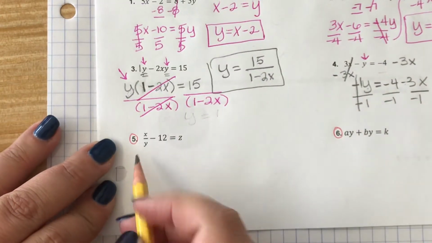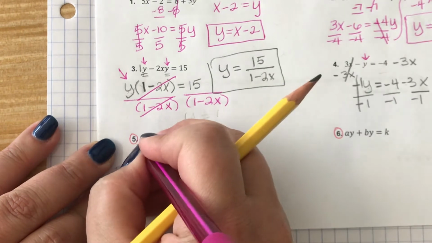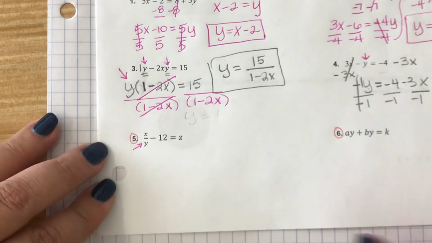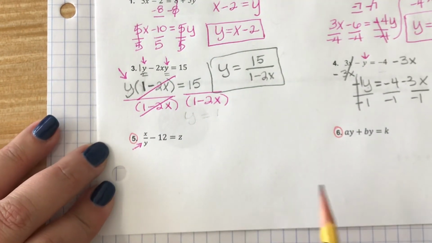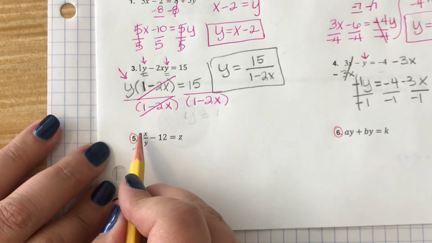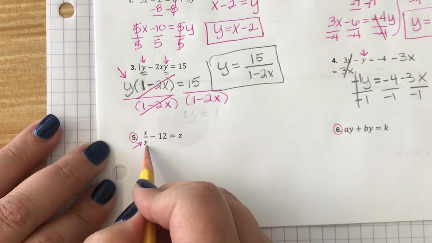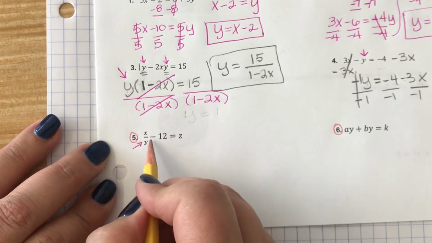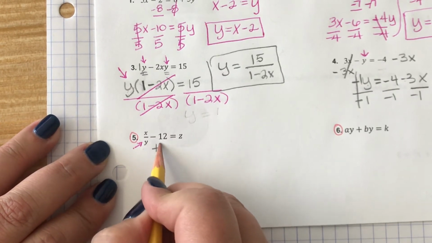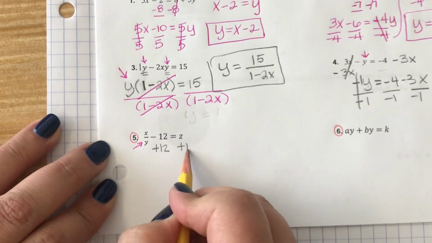On number 5, we're solving for x. So there's our x right there. This kind of gets a little tricky when x is in the denominator. It won't be isolated until we get it up to be at the top or as a whole number. We'll have to fix that in a moment. But first, let's isolate at least this term, right? So if they subtract the 12, this is usually where we start. So let's move that to the other side.